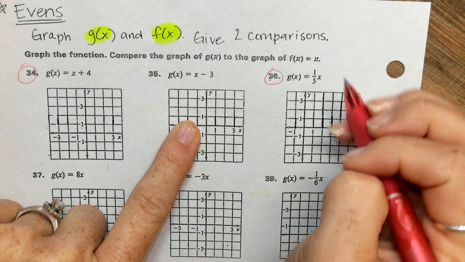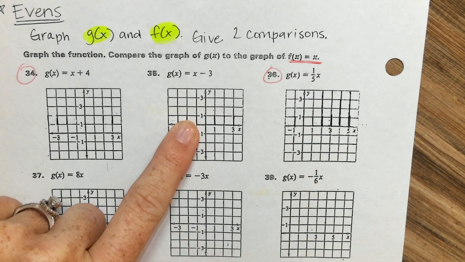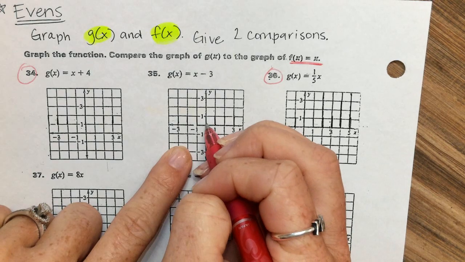To graph f of x, it's right here. It's the parent function. So you start at 0, 0, you go up 1, right 1.